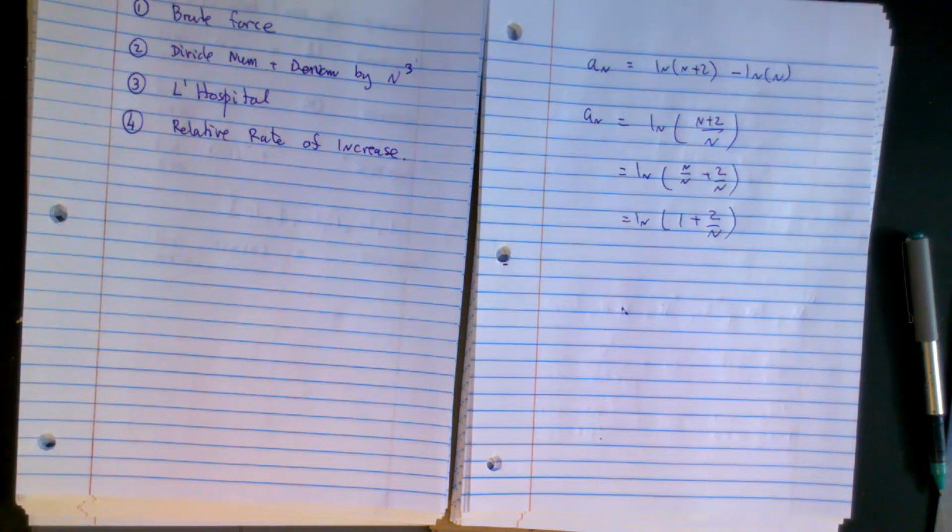In other words, just split it into 2 pieces. Now, at this point, can't we use brute force? Yes. And the answer ends up being the natural log of 1 plus 0, which is the natural log of 1, and the natural log of 1 is 0. So after all that hard work, the answer was 0.